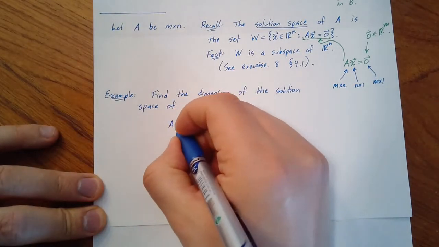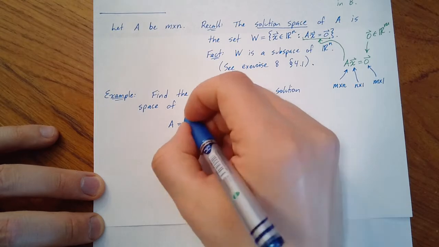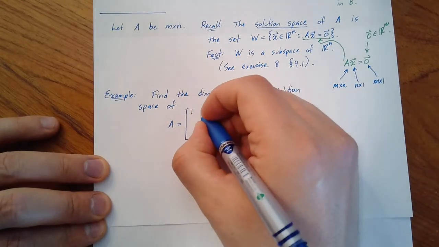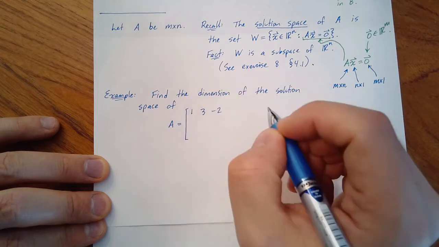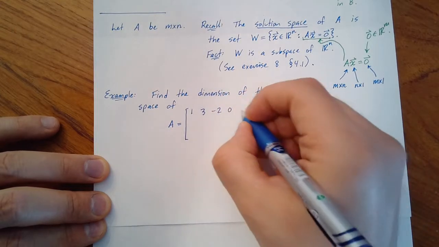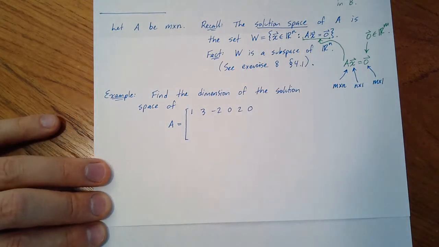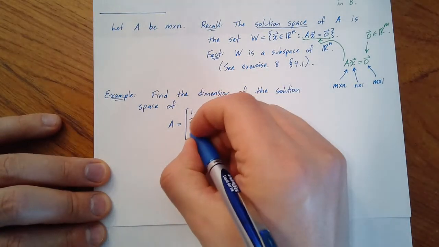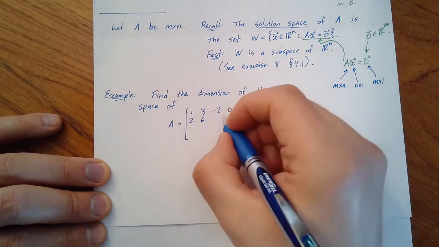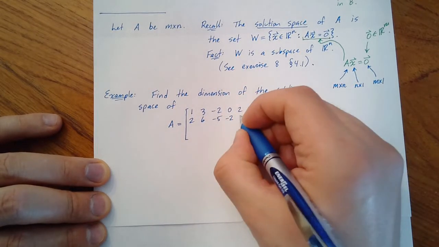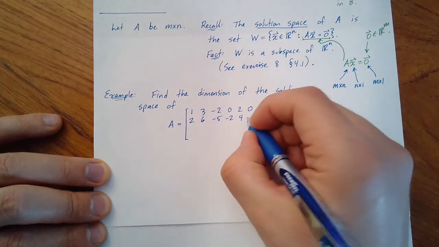It's going to be a 4 by 6 matrix, and here are the entries. So 1, 3, -2, 0, 2, 0. So that's the first row. The next row is going to be 2, 6, -5, -2, 4, and -3.